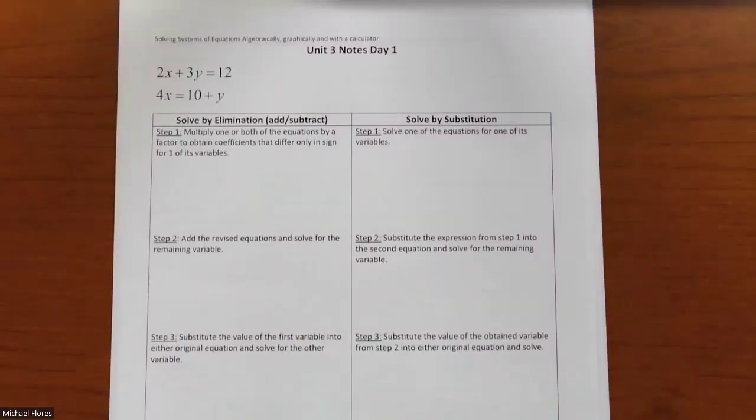Hey. It's time to get started with Unit 3 notes day 1. Looks like we'll be doing a little elimination, little substitution. It's going to be a good time. You hang in there, right? Mr. Flores will be here with you in just 1 second.